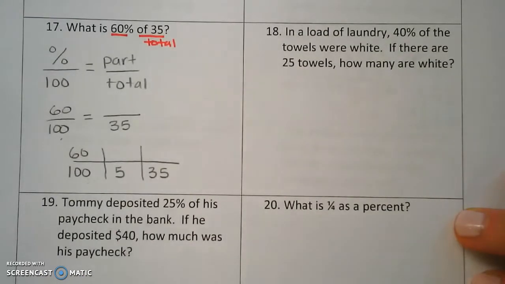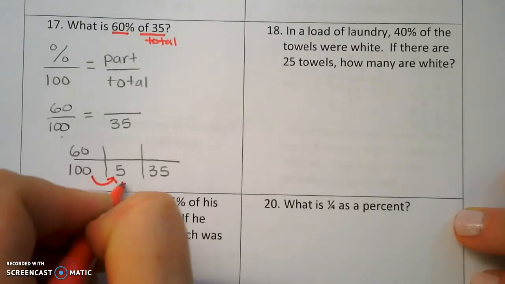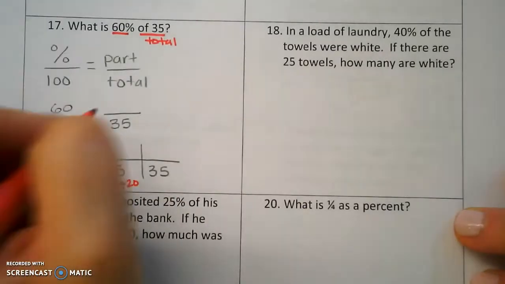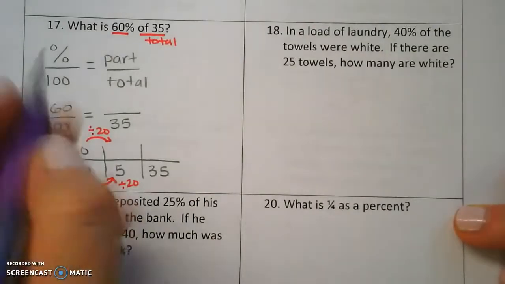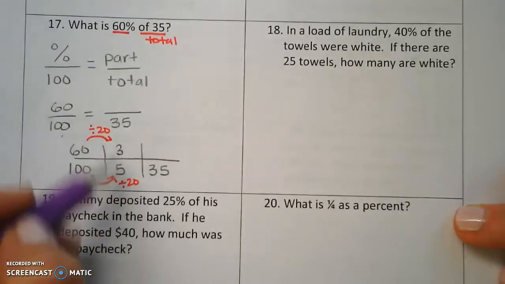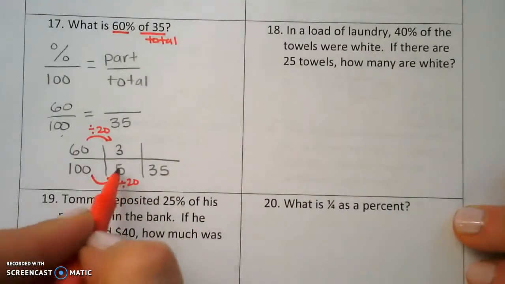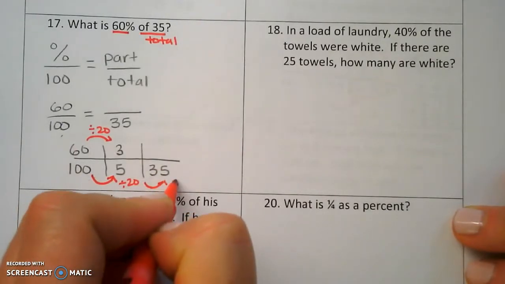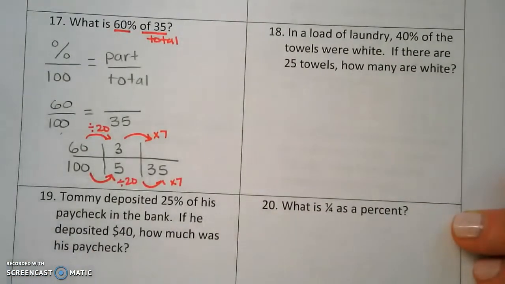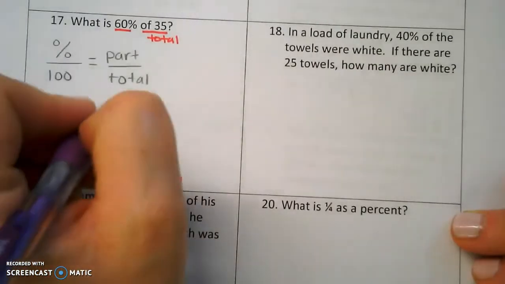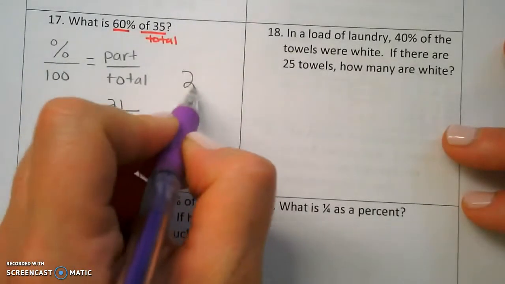So now, to go from 100 to 5, I'm trying to scale this and use equivalent ratios. I had to divide by 20. In order to keep these as equivalent ratios, I need to do the same thing to 60. Well, 60 divided by 20 is 3. As a reduced ratio, that's a 3 to 5 amount. So now I'm just going to scale back up here. To go from 5 to 35, I had to multiply by 7. So when I multiply 3 by 7, I get a 21. So 60% of 35 is 21.